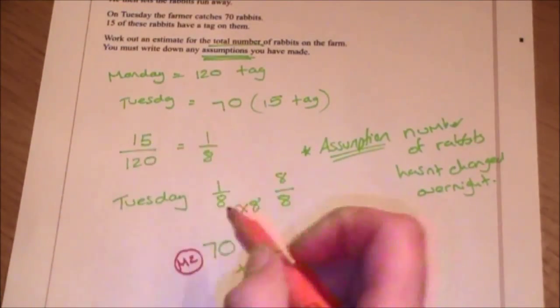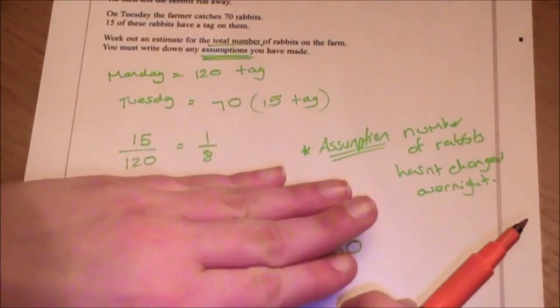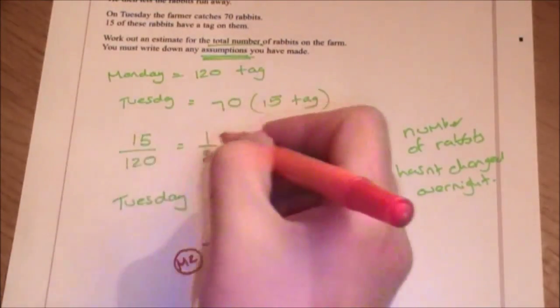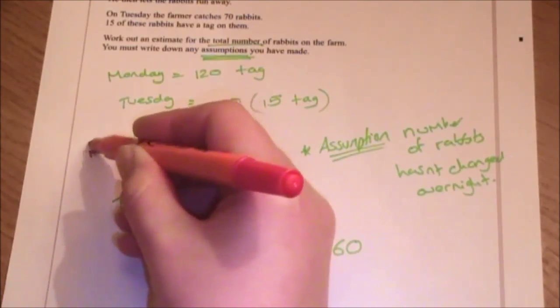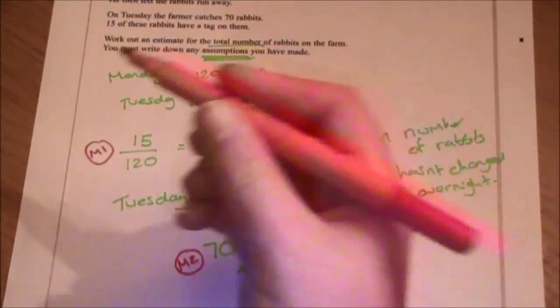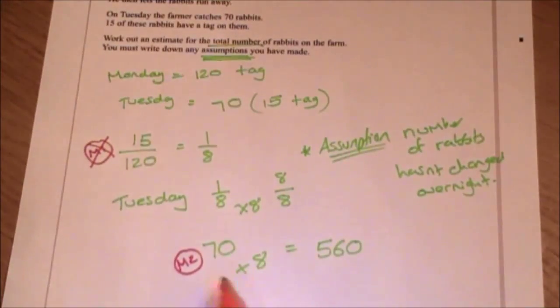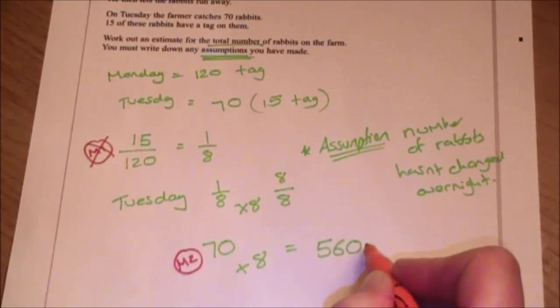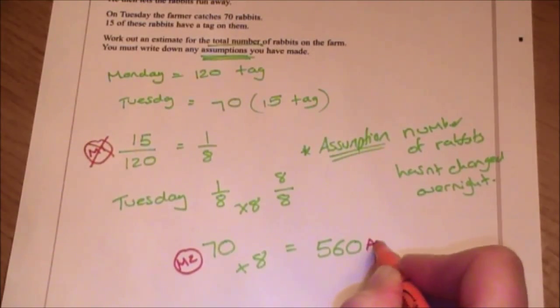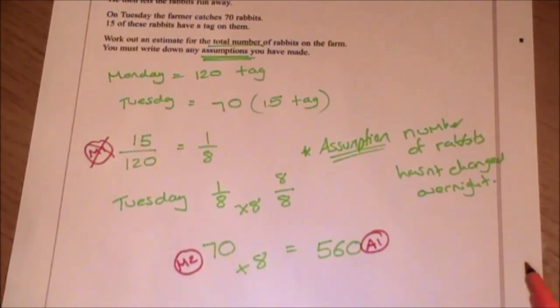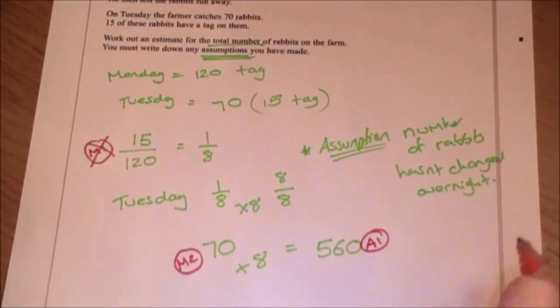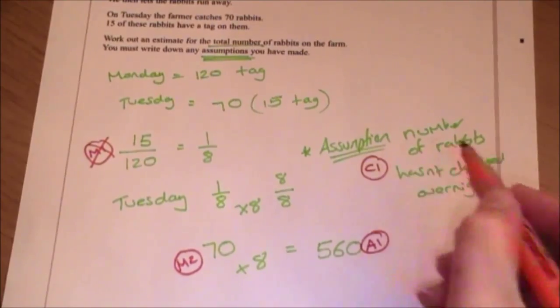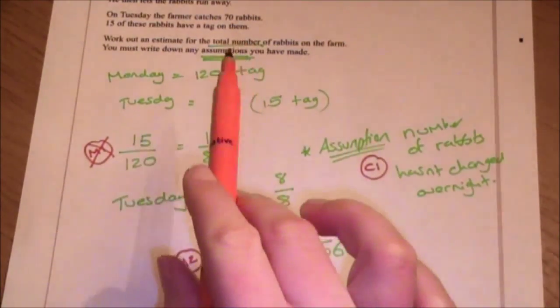So let's just say you didn't get very far and you just wrote the sum of 15 over 120, that would be an M1 mark, okay? But I'm not going to count that because I got the full 2, 1 mark there, 1 mark down here for times by 8. So that's my 2 marks for the calculation. I get an accuracy answer mark for getting my 560 correct. And I also get a communication mark for writing my assumption down. Do not forget that assumption.